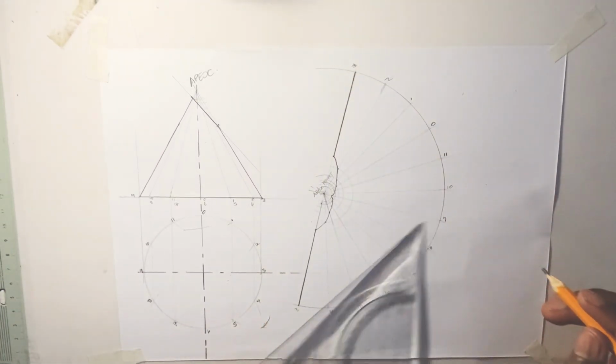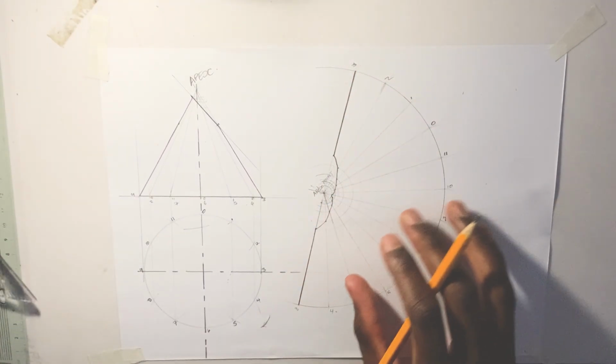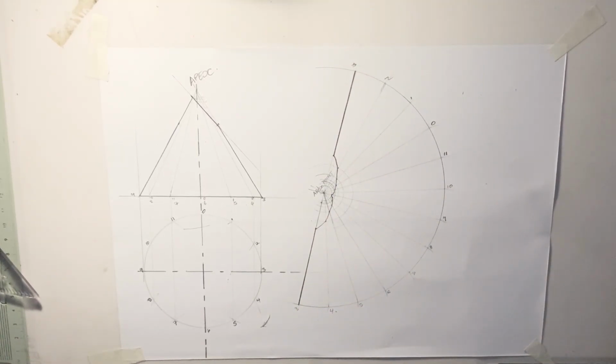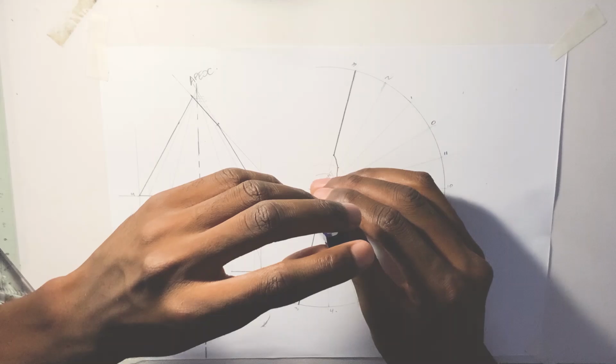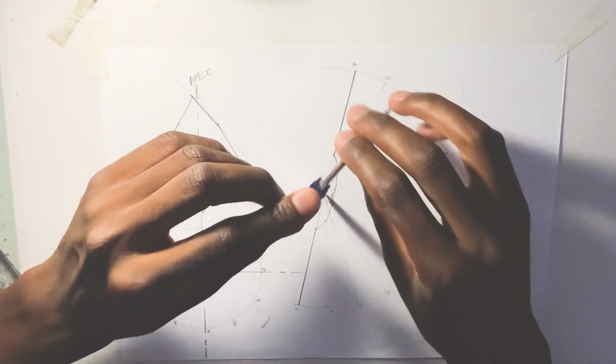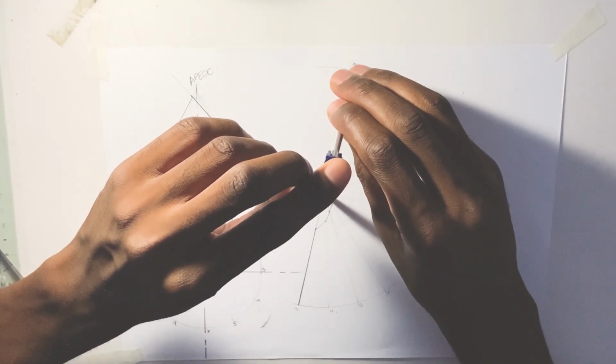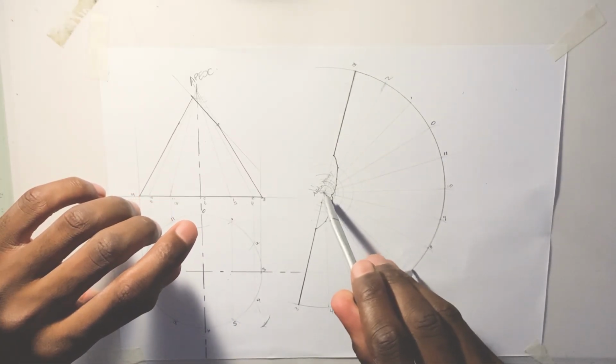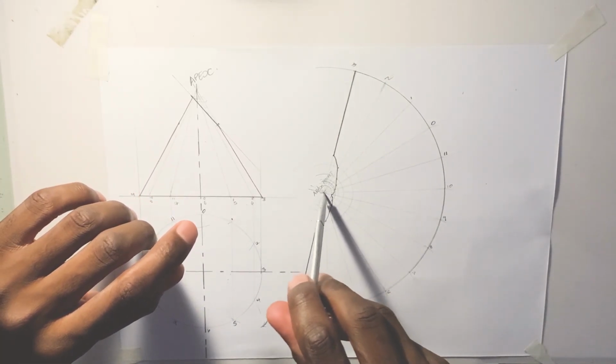So now we want to go ahead and complete our cone. That's how our cone would look if you were to develop it. The points that we've just joined with freehand are how the cut surface would look. That's how it would look.